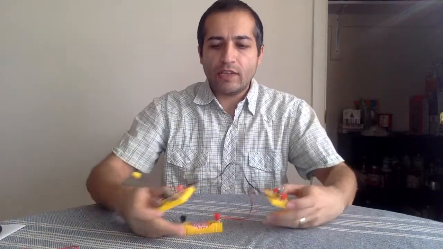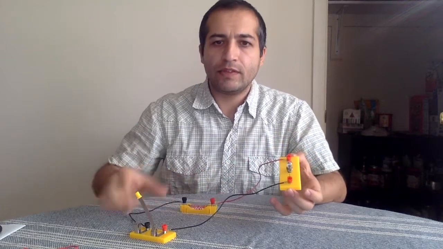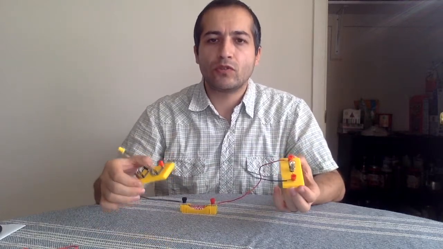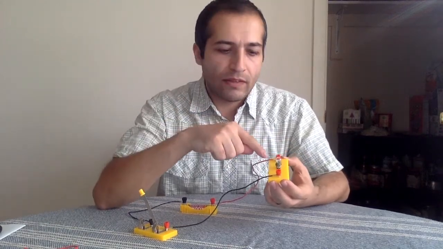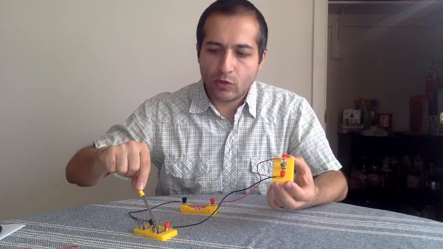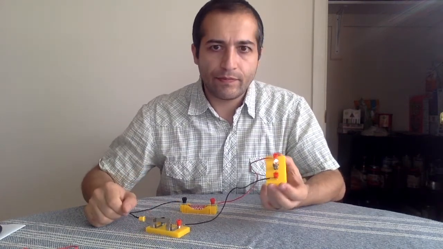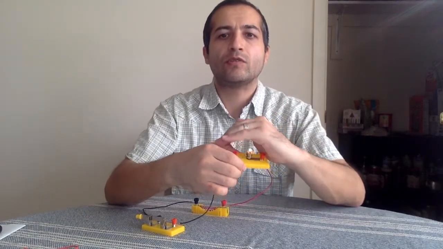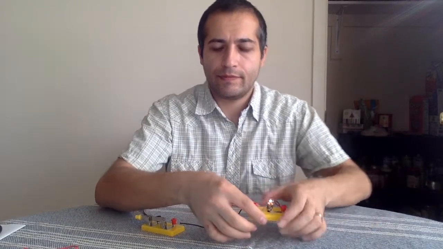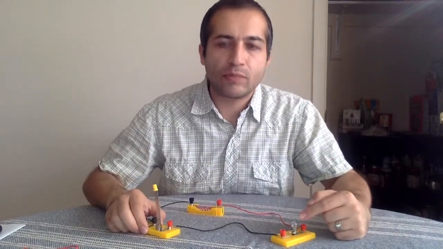So as you can see, battery, light bulb, and the switch are connected to the circuit, but the light bulb is not shining. In order to make the light bulb shine, I need to close the circuit by turning on the switch like this. As you can see, maybe I need to make it a little darker so that you can see it easily. Okay. And when I open the loop again, the light bulb stops shining.